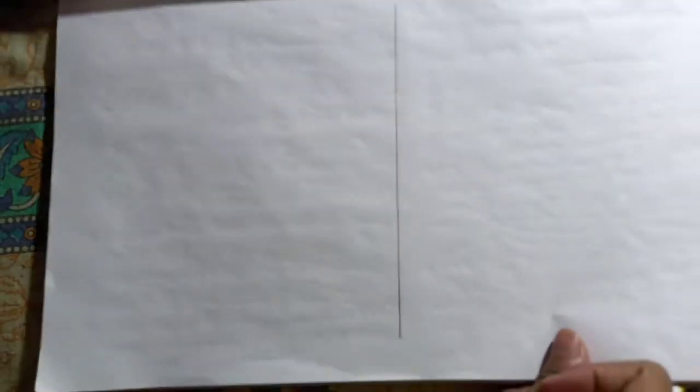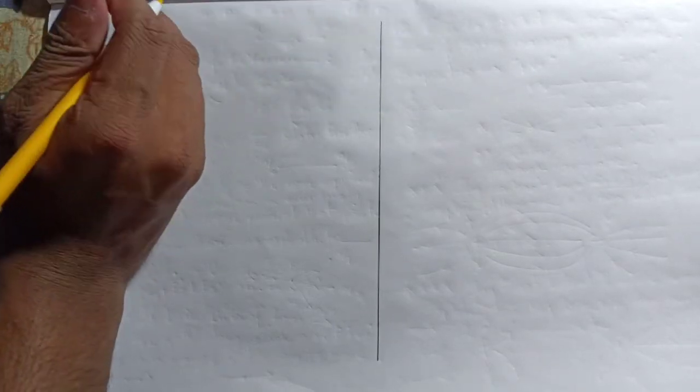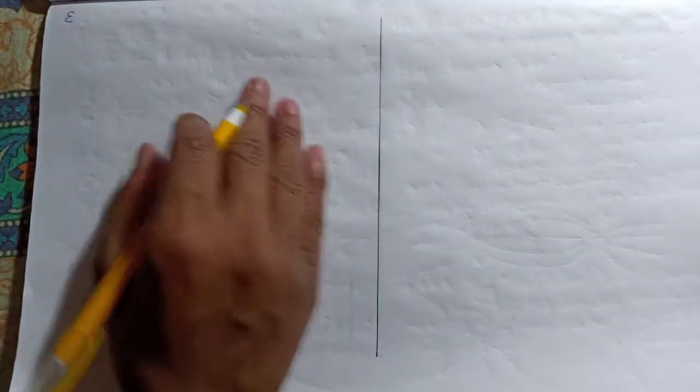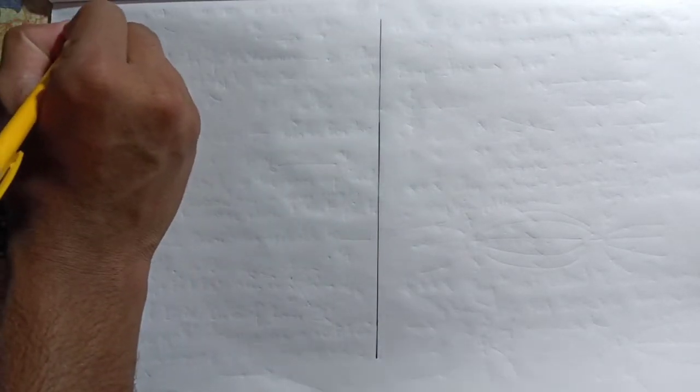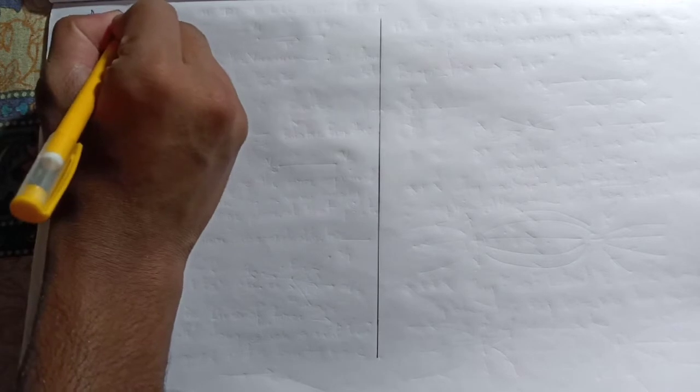Okay, let's come to the next point, electric dipole. I think that will not be a problem for you. I think there is no shadow now. Electric dipole. So what is an electric dipole?